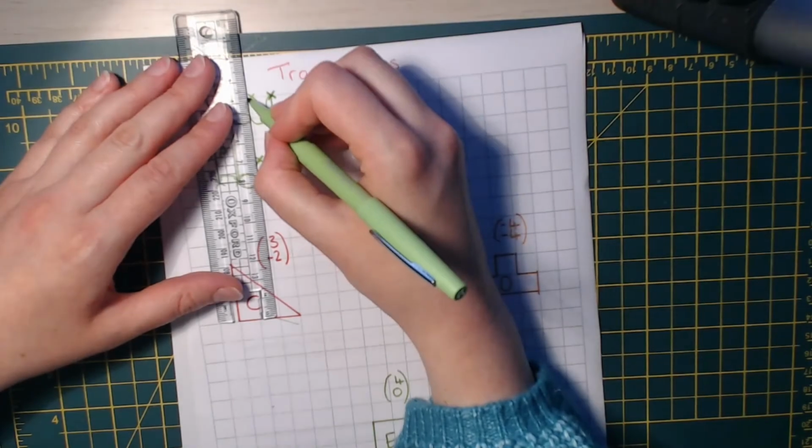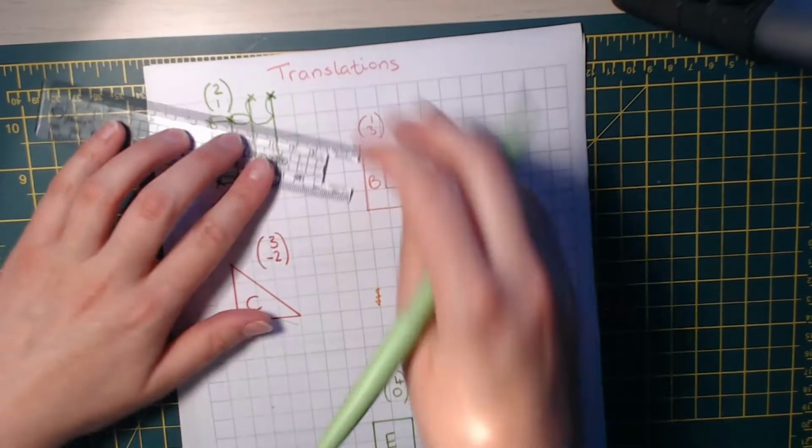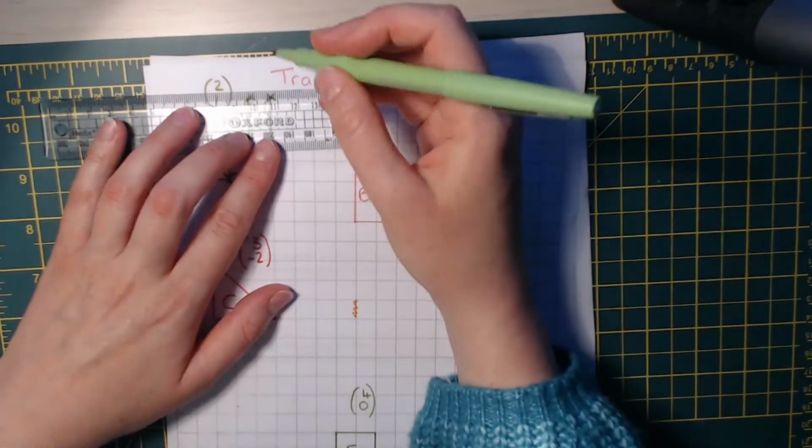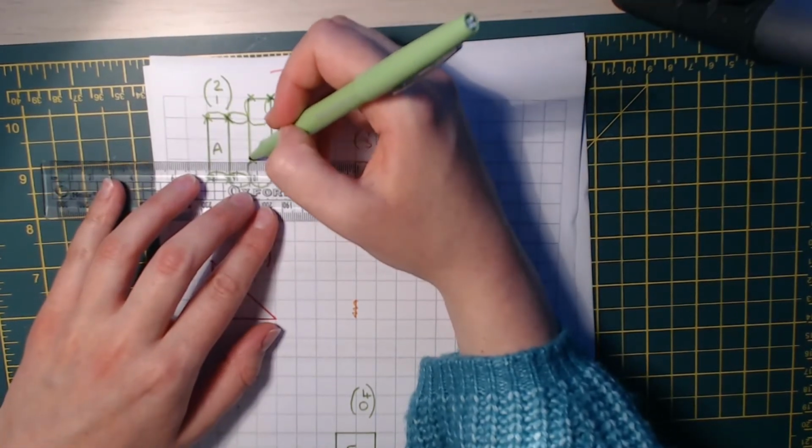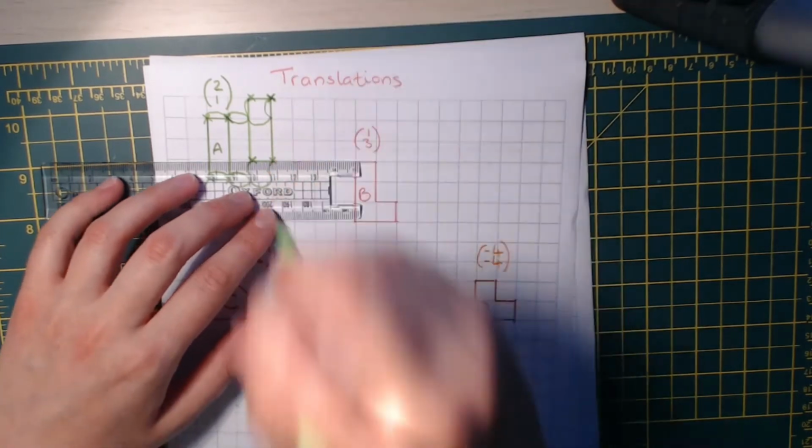Do you know what? By September, I think I'm going to treat myself to a nice new ruler, because this is half of one of those folding half rulers. I don't know what happened to the rest of it. It works at least.